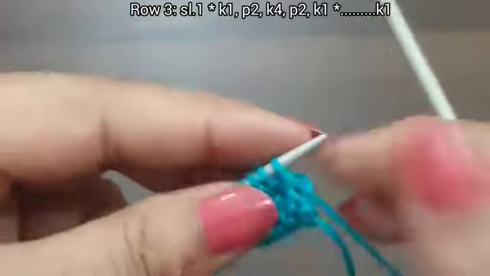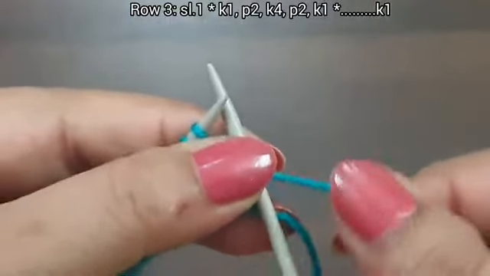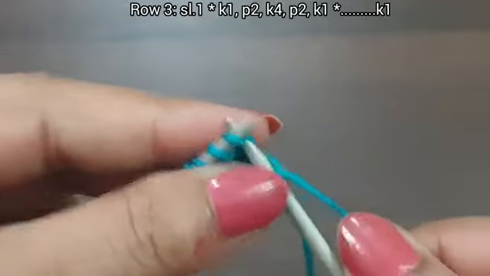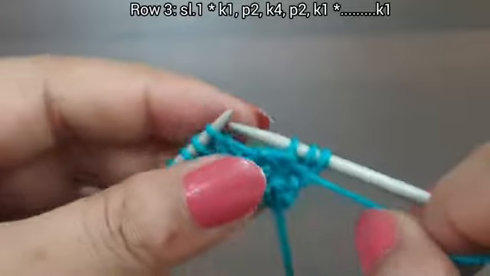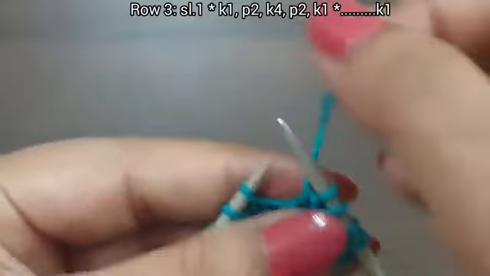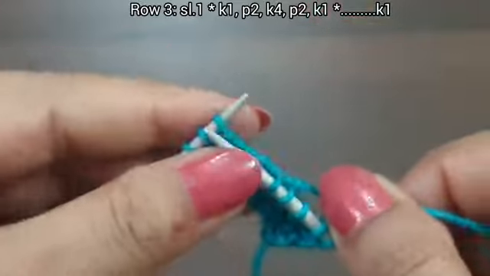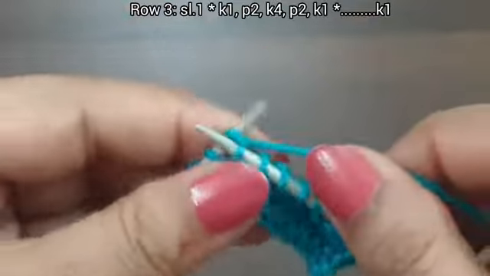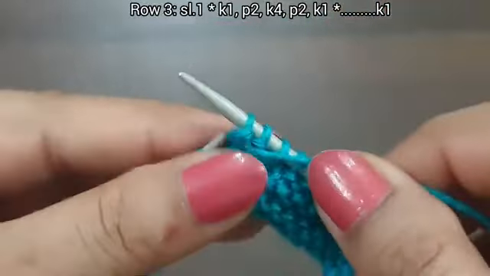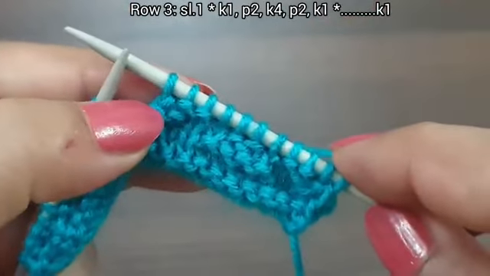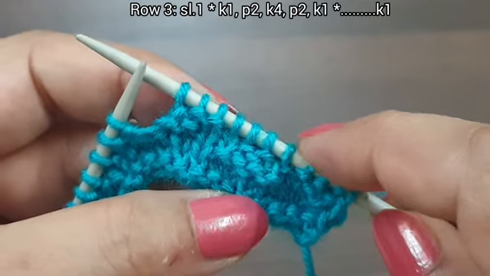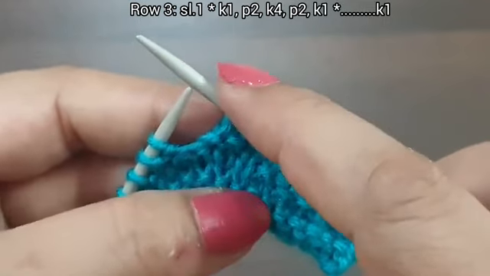Third row, right side. Slip edge. From here we start our repeat pattern. Knit 1, purl 2, knit 4, purl 2, knit 1. That's a repeat from here to here. Knit 1, purl 2, knit 4, purl 2, knit 1.